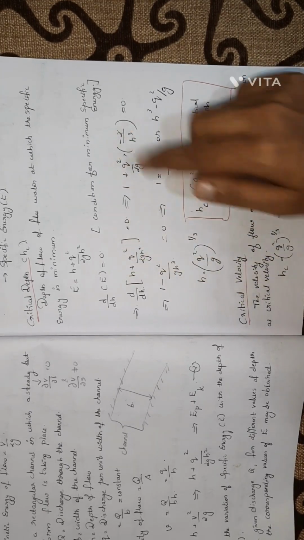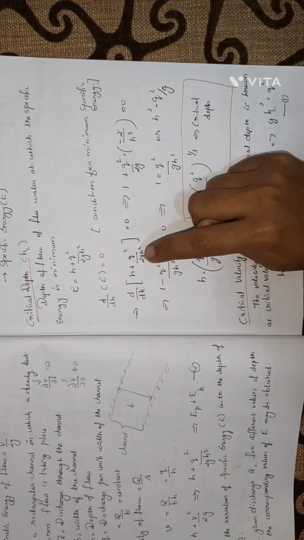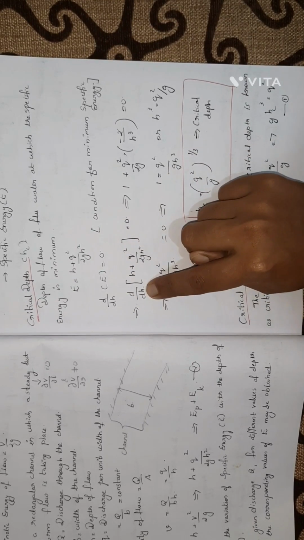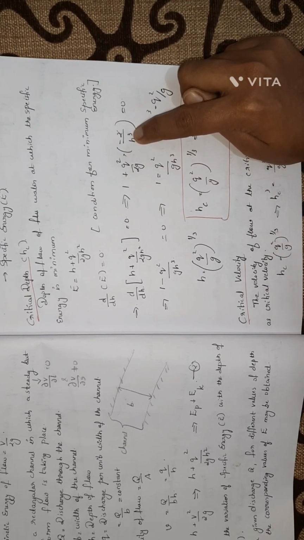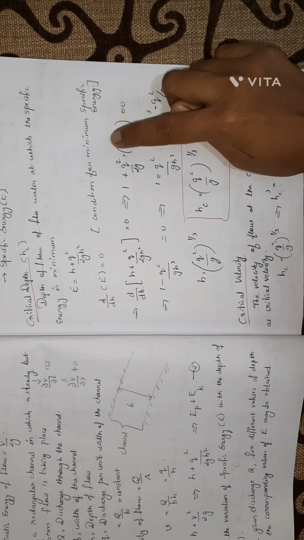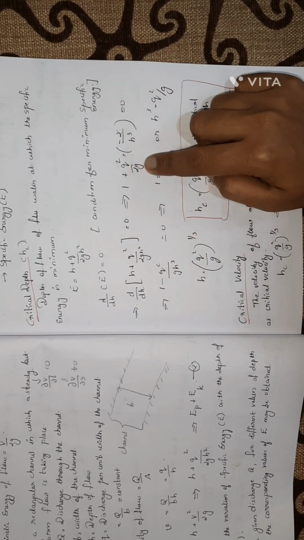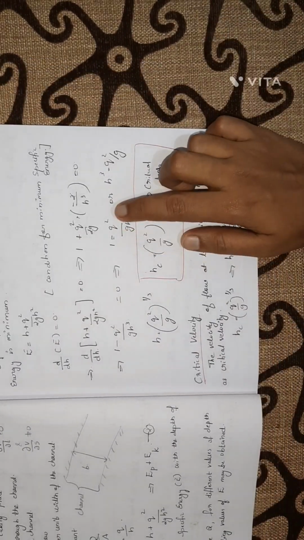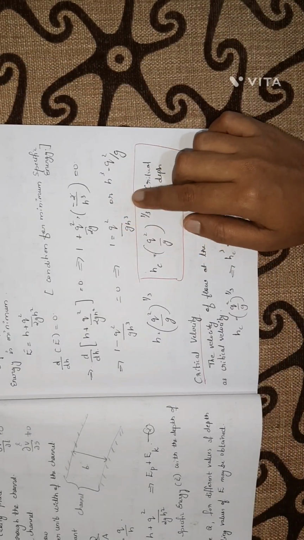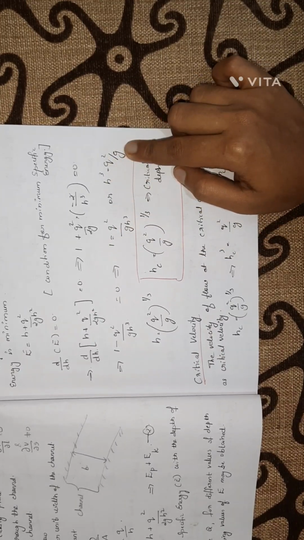We'll take it out. And 1 by h square, if we differentiate it with respect to h, what will we get? We'll get minus 2 by h cube, and equate this to 0. Now 2 and 2 get cancelled. We'll get 1 minus q square by g h cube is equal to 0. That is, 1 is equal to q square by g h cube, or h cube is equal to q square by g.